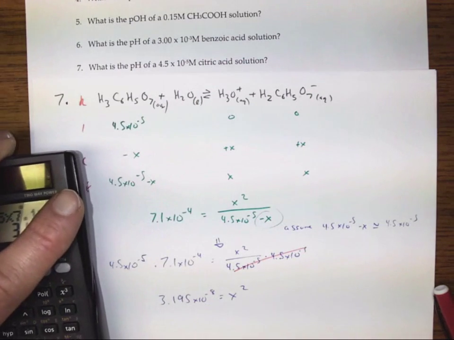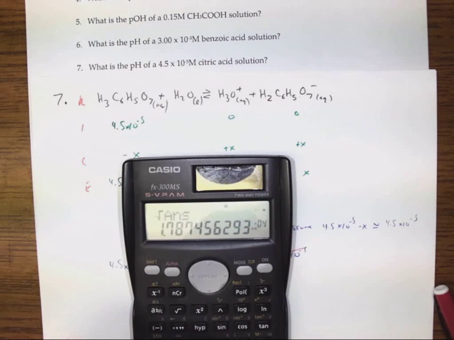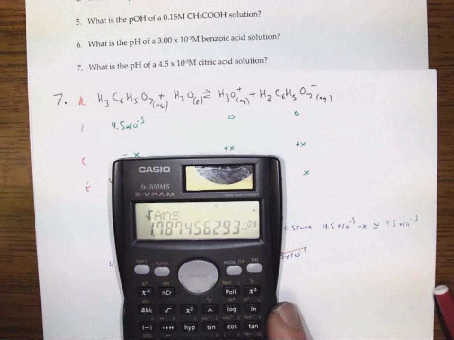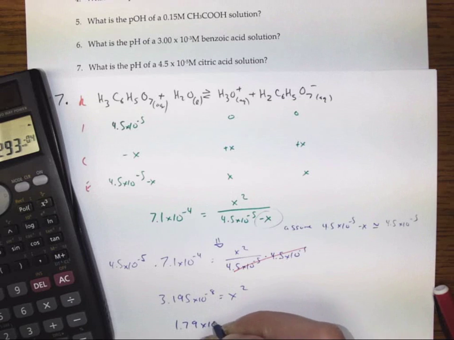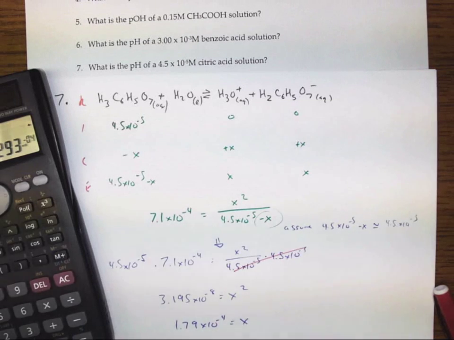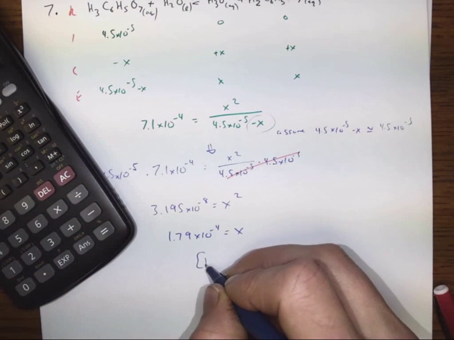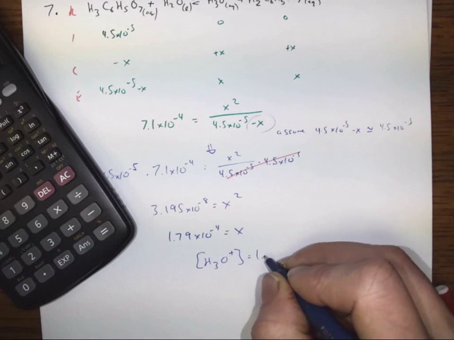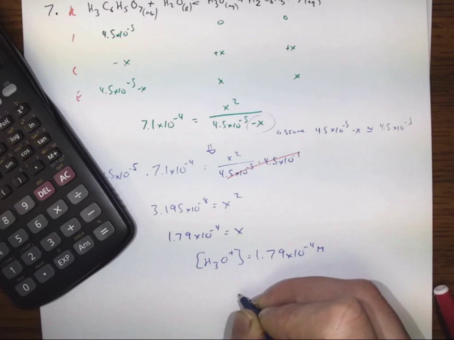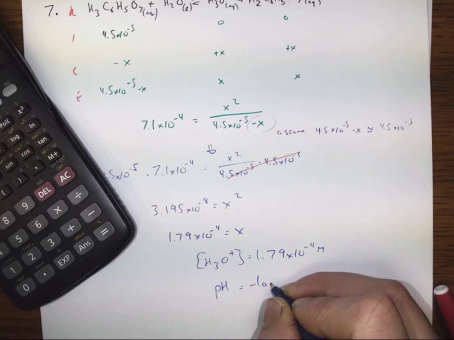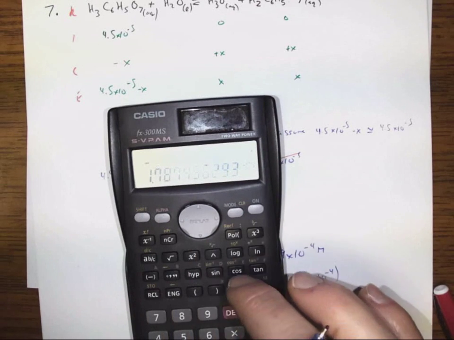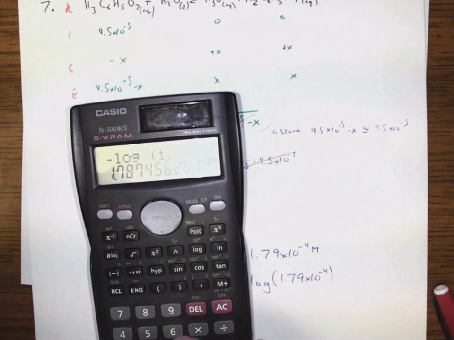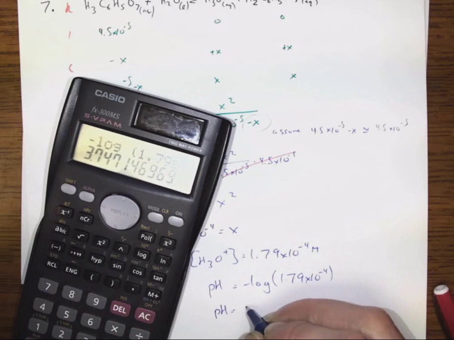We're going to square root that, and we get 1.79 times 10 to the negative 4 is equal to x. And so that means the hydronium ion concentration is equal to 1.79 times 10 to the negative 4 molar. And so to find the pH, that's going to be equal to the negative logarithm of 1.79 times 10 to the negative 4. So pH is equal to 3.7.